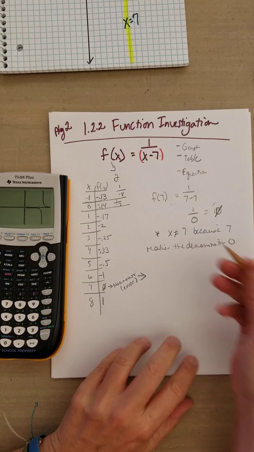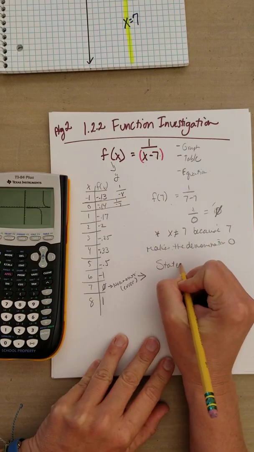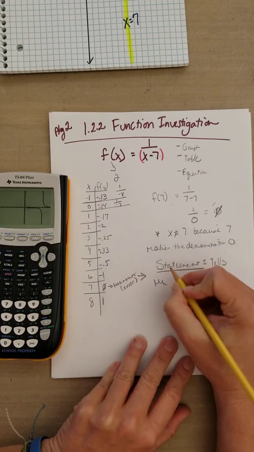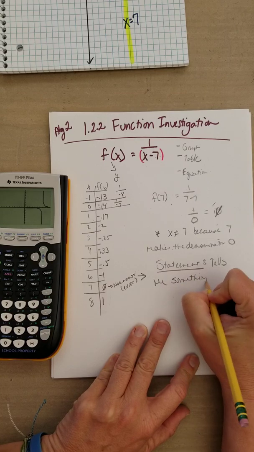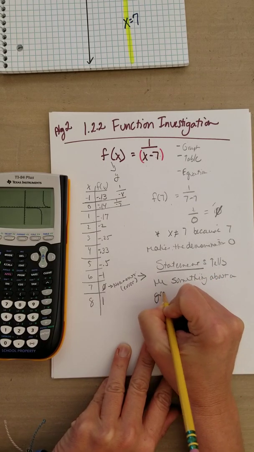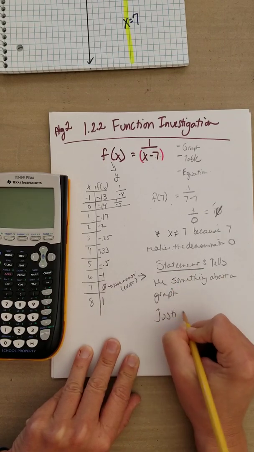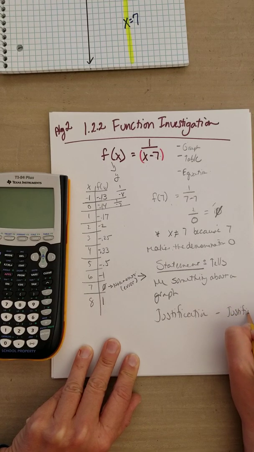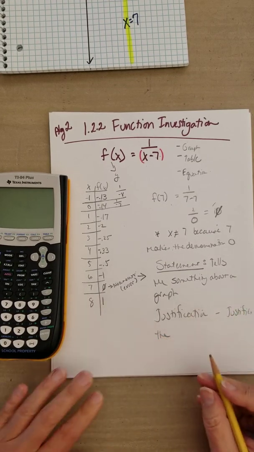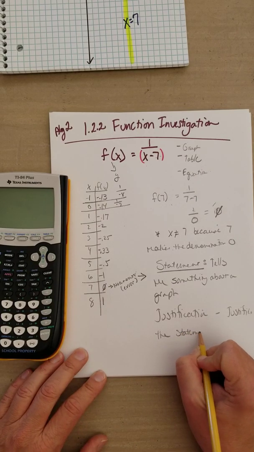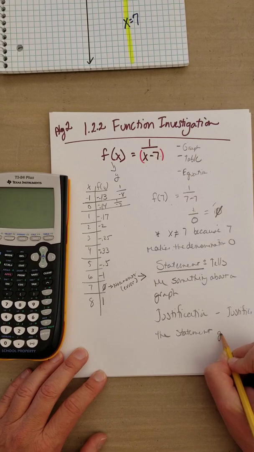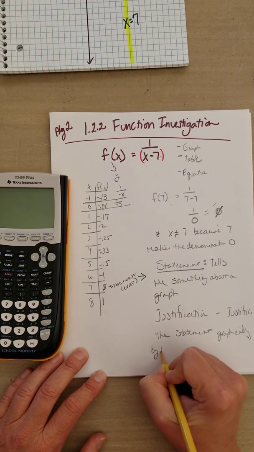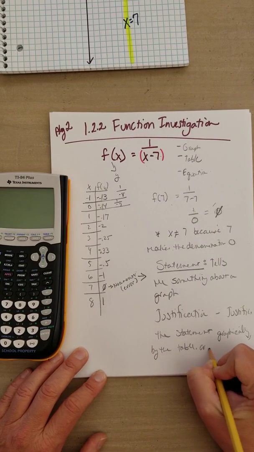So a statement just tells me what's happening on a graph. It tells me something about a graph. The justification will justify that statement. Sorry, I hit my camera on that one. It's going to justify the statement graphically. So by the graph, by the table, or the equation.